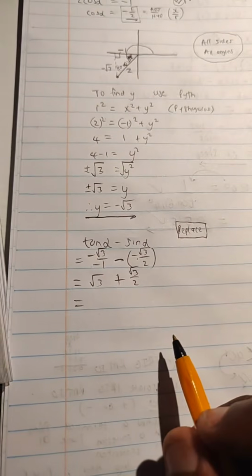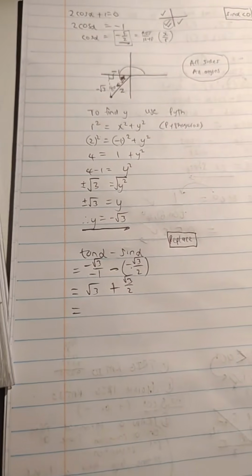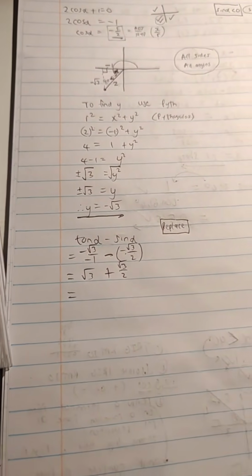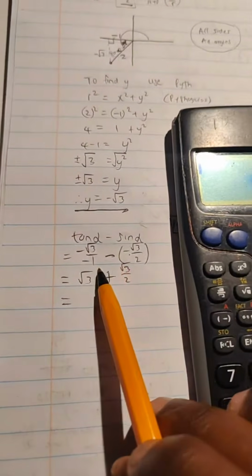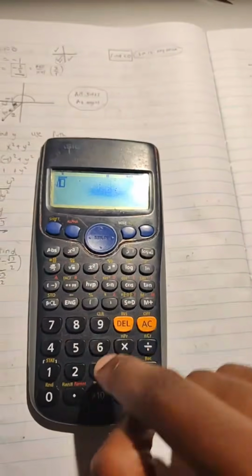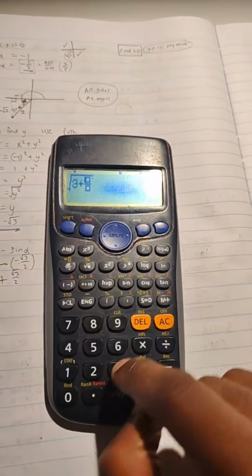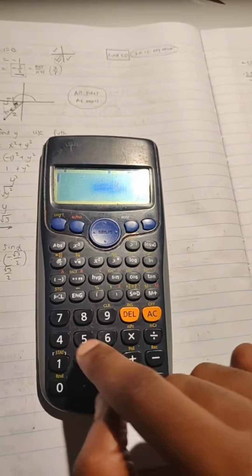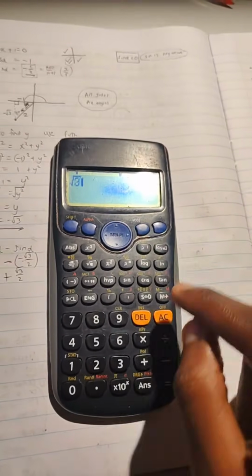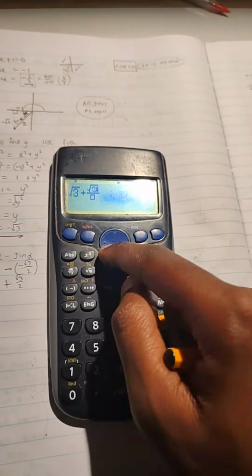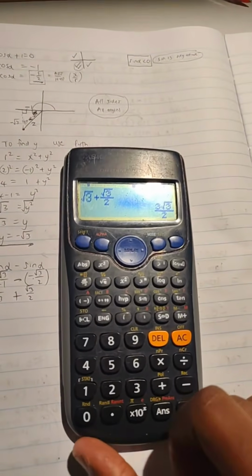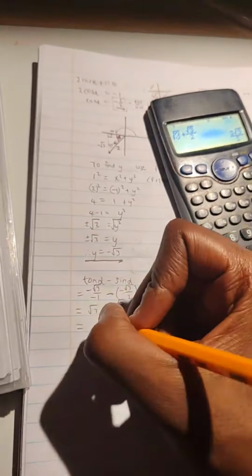And then, guys, at this point you can go ahead and use your calculator, to be honest. They say without using a calculator, but that does not mean that at this step, if you just want to quickly get the answer, you can't use a calculator. So it's root 3 plus root 3 over 2, which is 3 root 3 over 2, the answer.